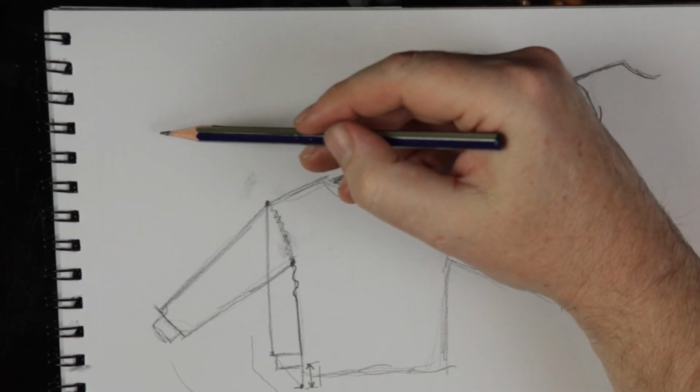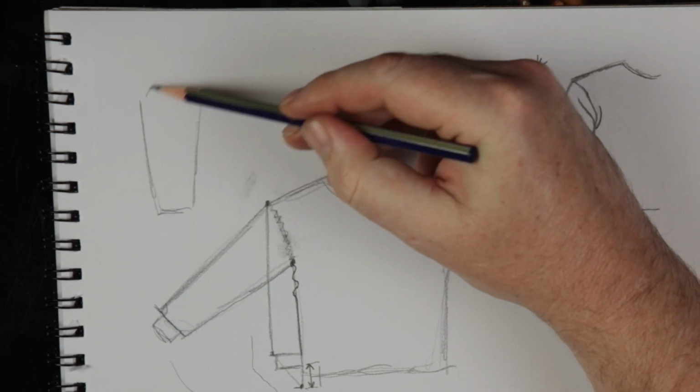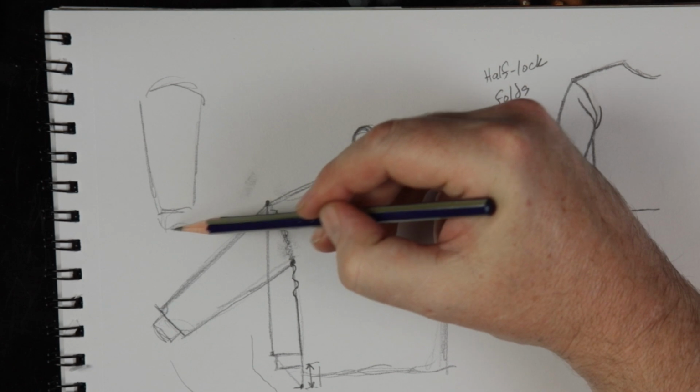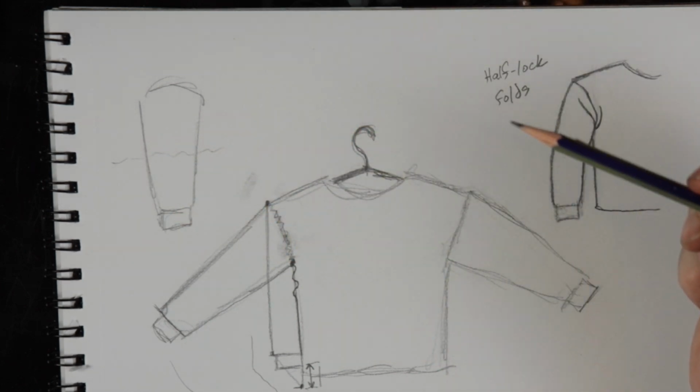So let's bend an arm really quick. If we have a sleeve, same type of sleeve, with a cuff on the end, and then let's go ahead and bend it right through the middle.